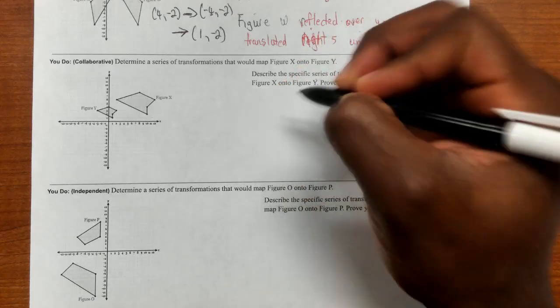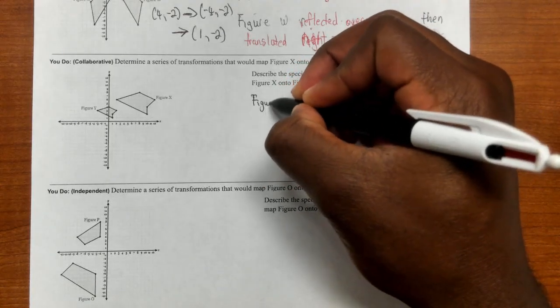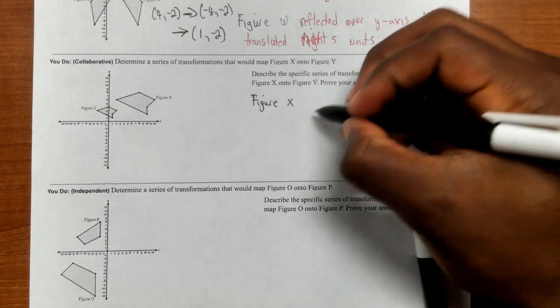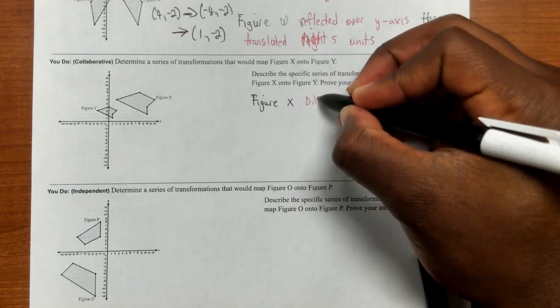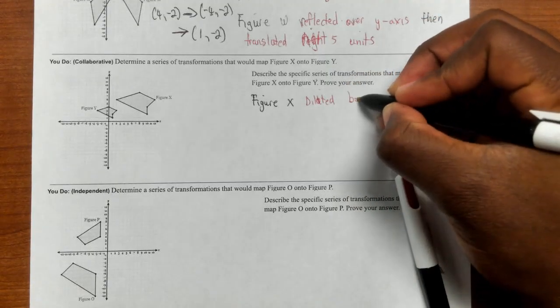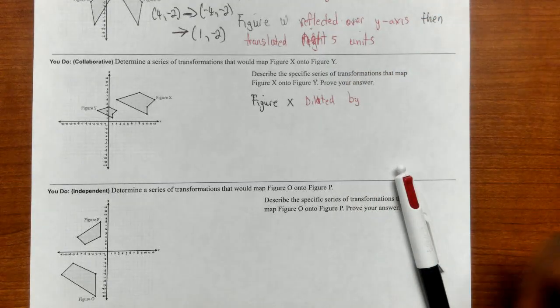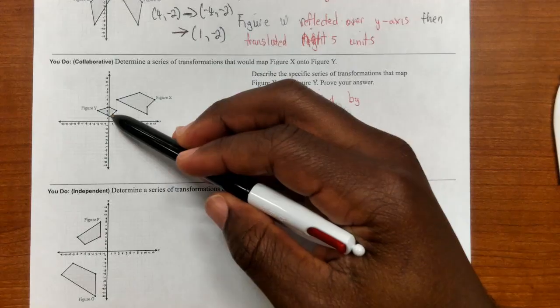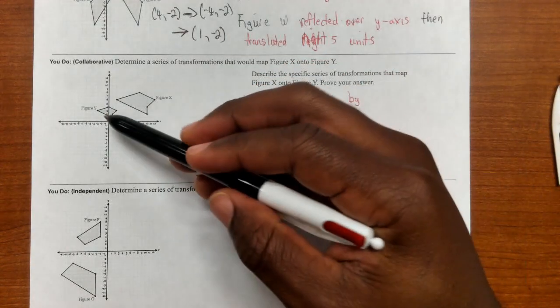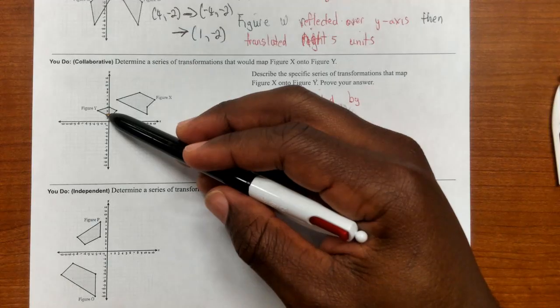So figure x was dilated by, now we need to figure out how much. Because it's getting bigger, that means I'm multiplying by a whole number, not a fraction.